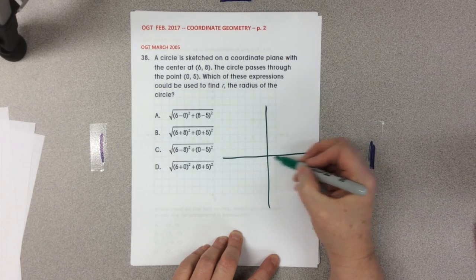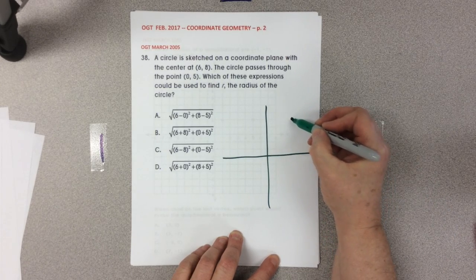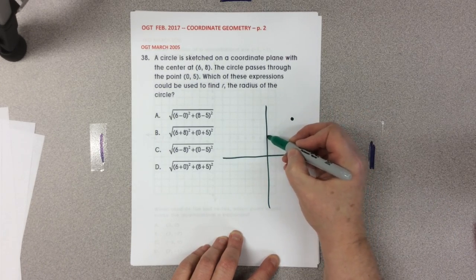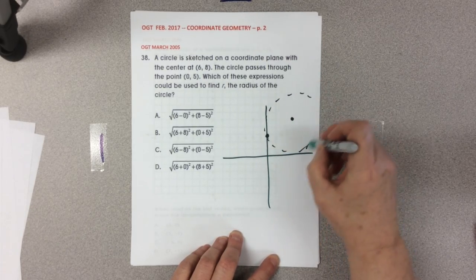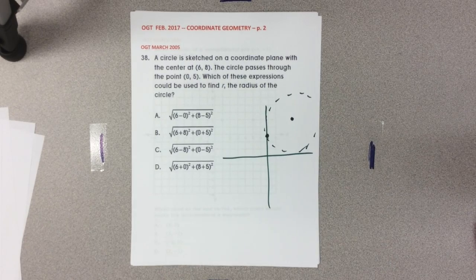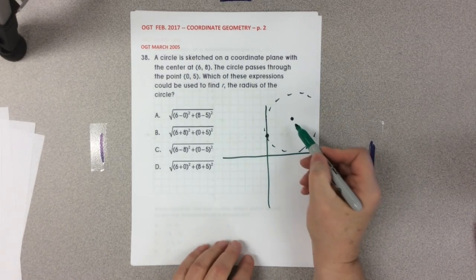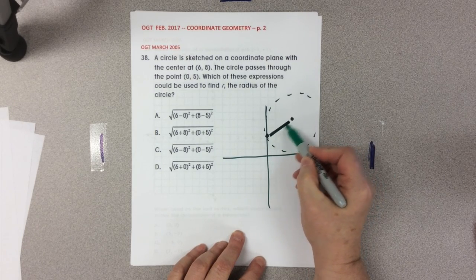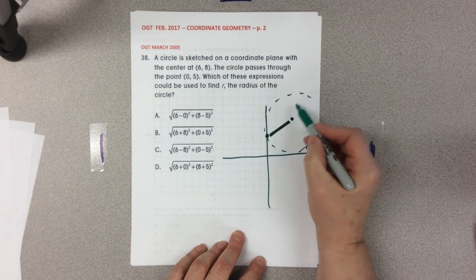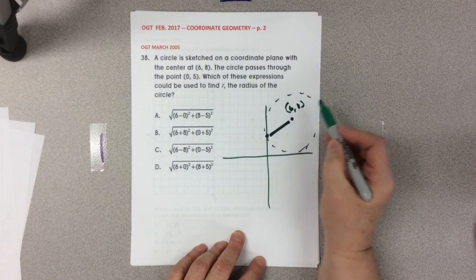The center of this circle is at 6, 8. It goes through the point 0, 5. So my circle looks something like this. So I have a circle. Okay, so if this is the center of the circle and it goes through this point, that distance between those 2 points would be my radius of my circle.